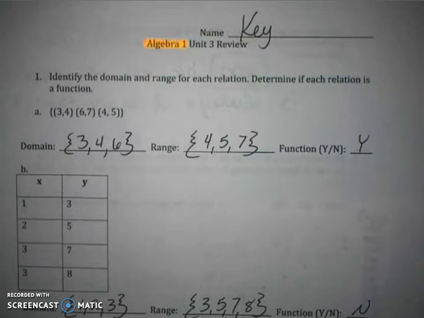Okay, I'm going to start off by telling you that it does you no good to copy this information down. If you turn in a review that looks identical to mine, I'm not going to give you points for it. I can tell if you have either done your own work or if you just copied answers down. So make sure that you are just using this to check your answers. More importantly, it's not going to help you get ready for the test.